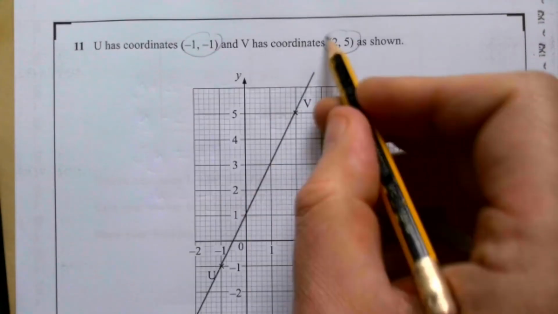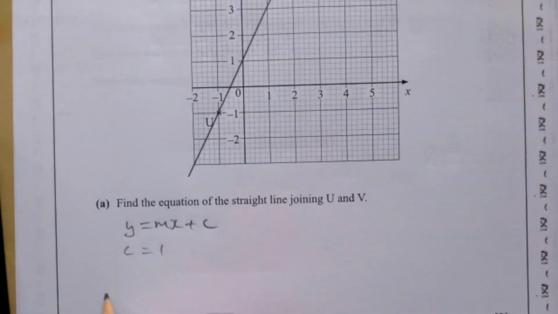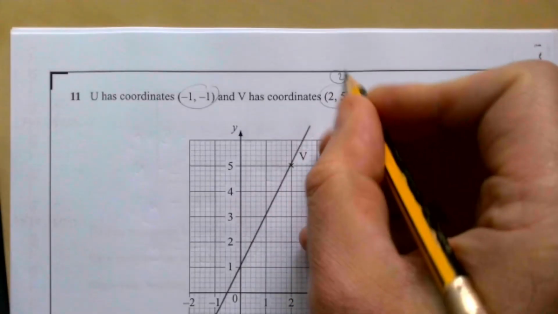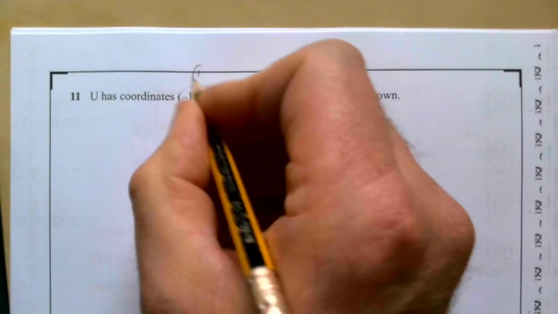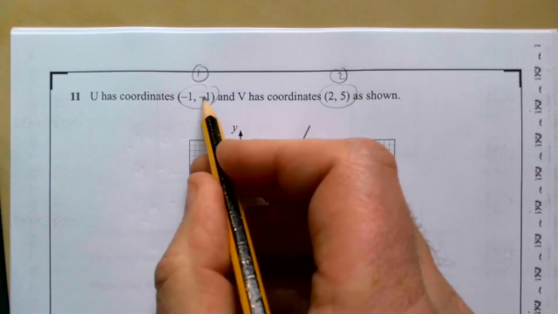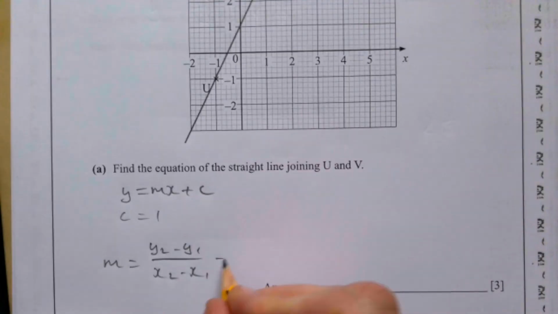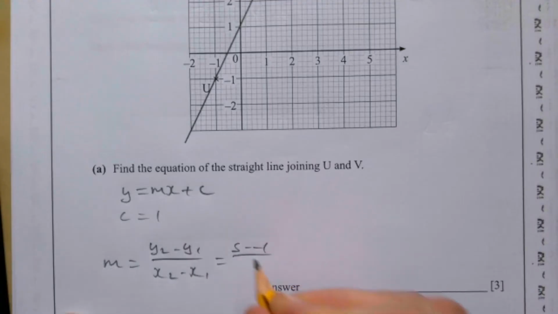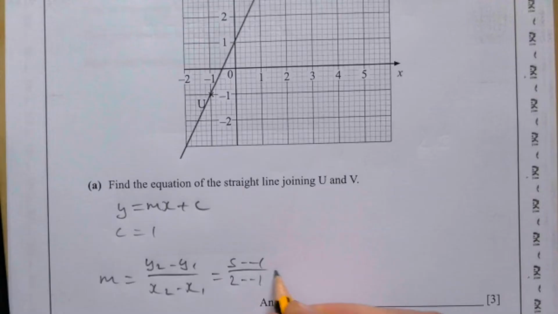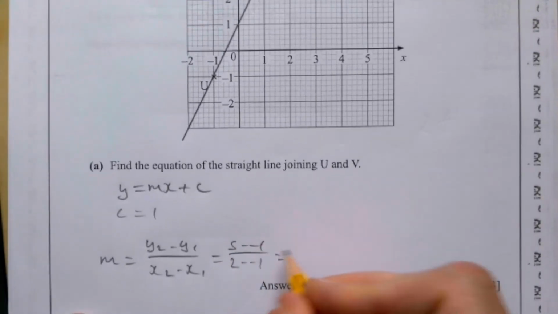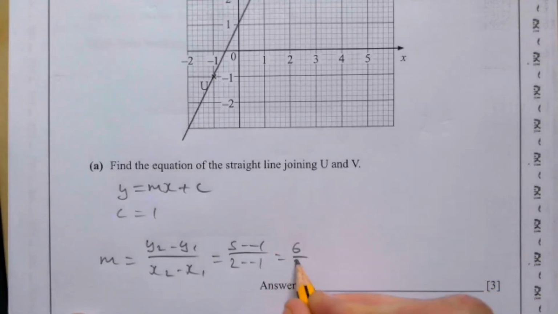We have our 2 coordinates here, so if I use the formula, my formula for gradient is y2 minus y1 all over x2 minus x1. And I call this coordinate 2 and this coordinate 1. So y2 minus y1 is 5 minus minus 1, over 2 minus minus 1. That gives me then 5 minus minus 1 is of course 6 over 3.